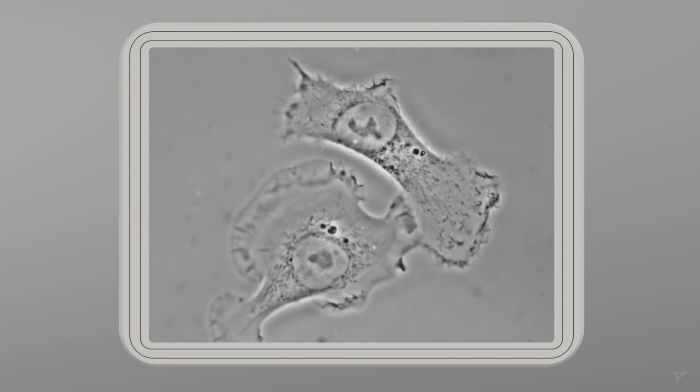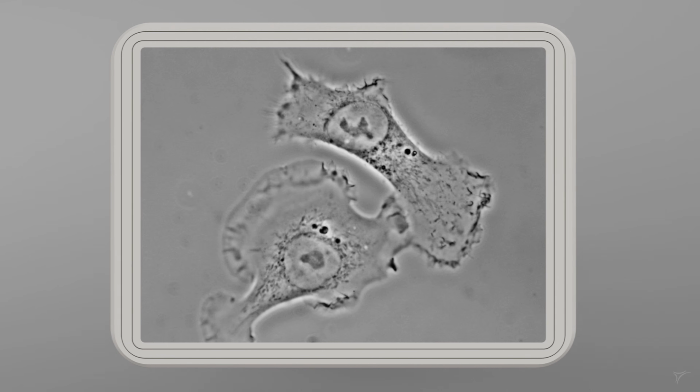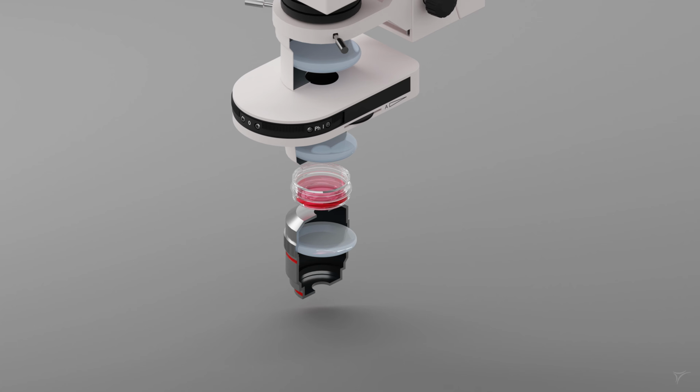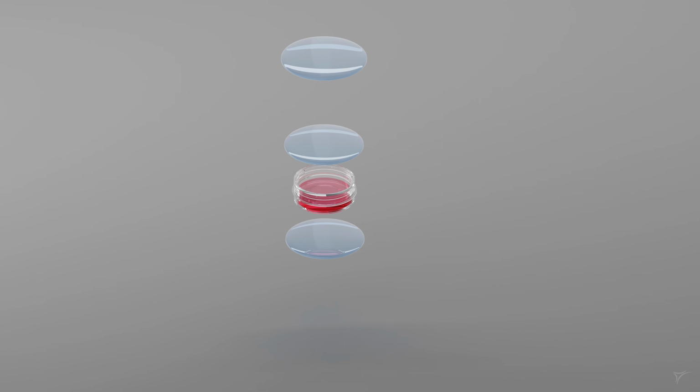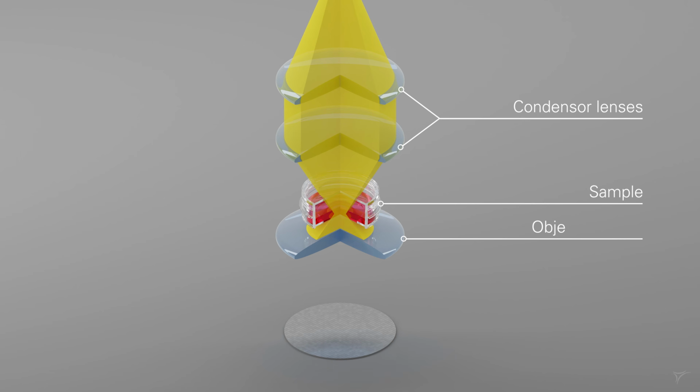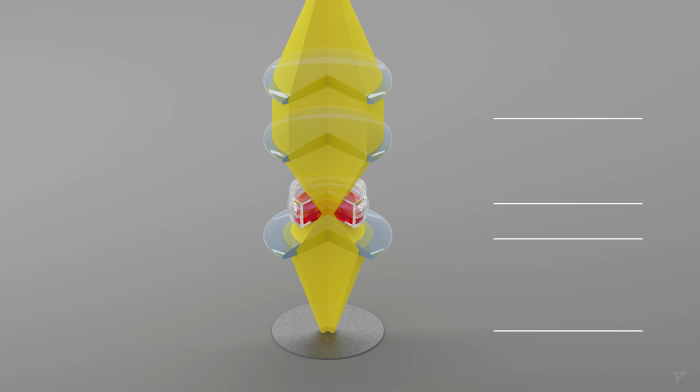Unstained living cells absorb practically no light, making them nearly invisible under a brightfield microscope. With phase contrast, structures that are nearly invisible with a brightfield microscope are revealed. To understand, let us have a quick look at a standard brightfield microscope. In a brightfield microscope, the lenses in the condenser focus the light on the sample, which is then collected by the objective and then projected to the camera chip or an eyepiece.